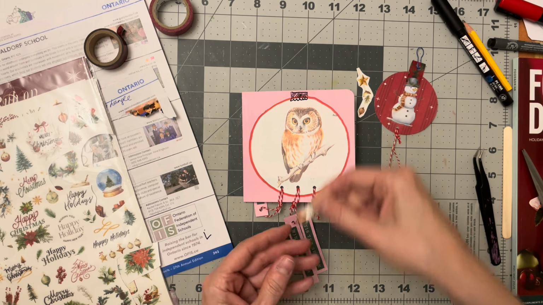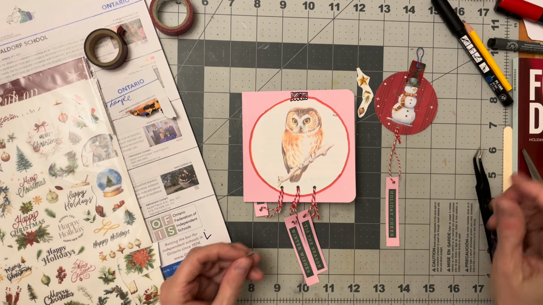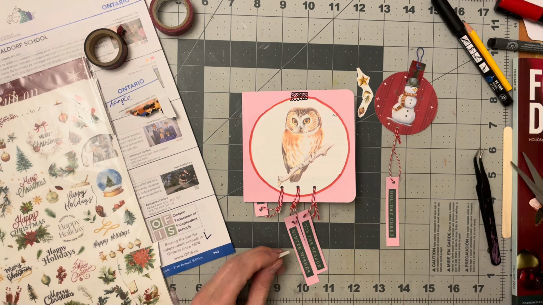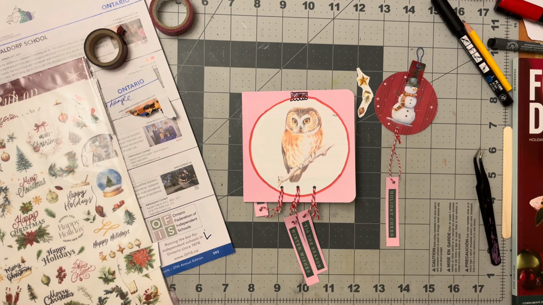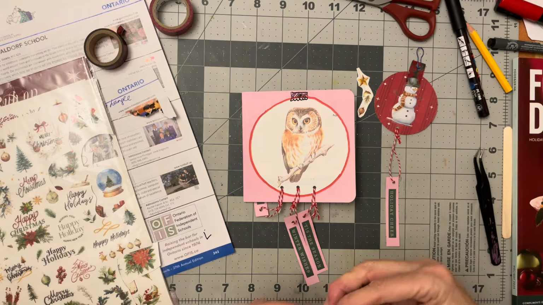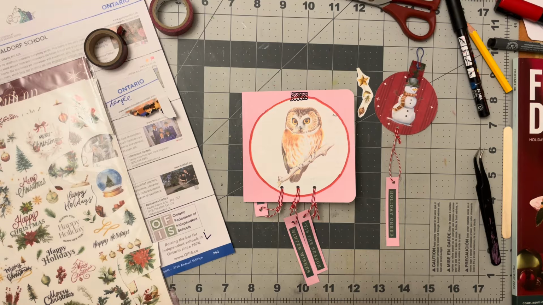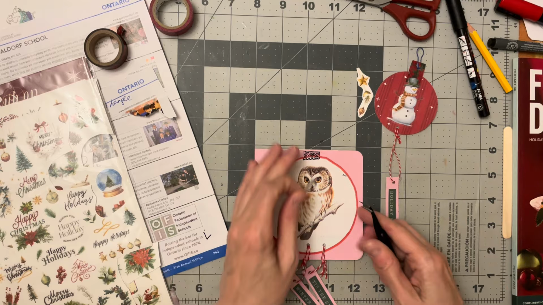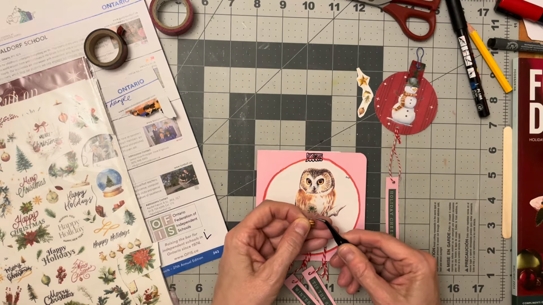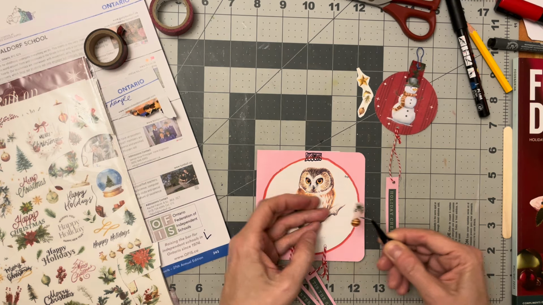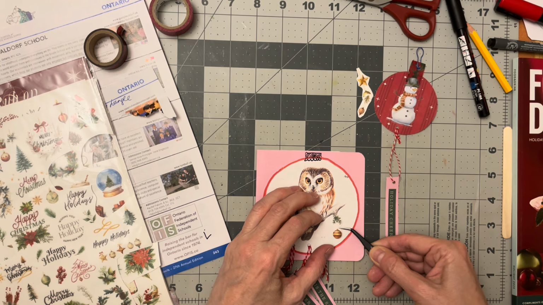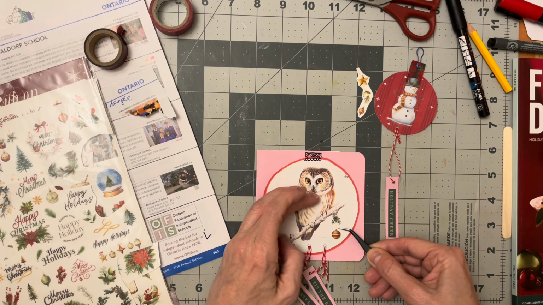Red is kind of, I was gonna say his outfit. His coloring. Okay, I'll need to get that hanging straight.